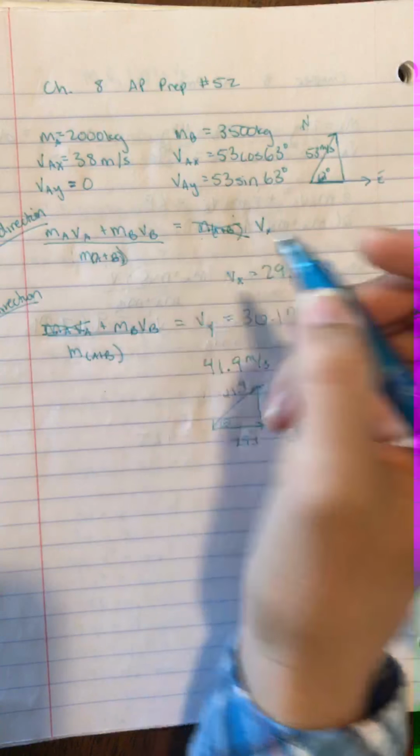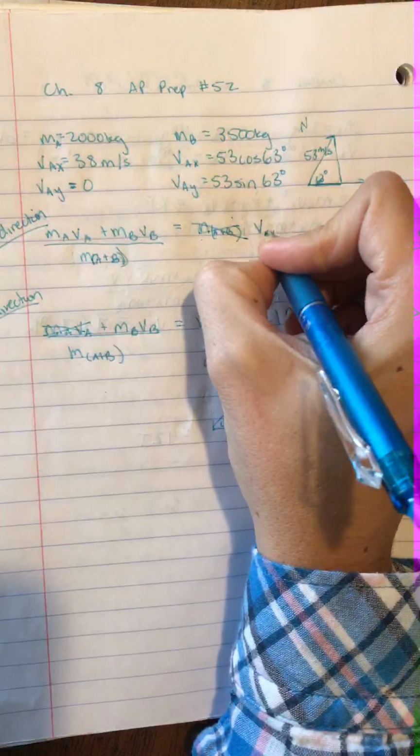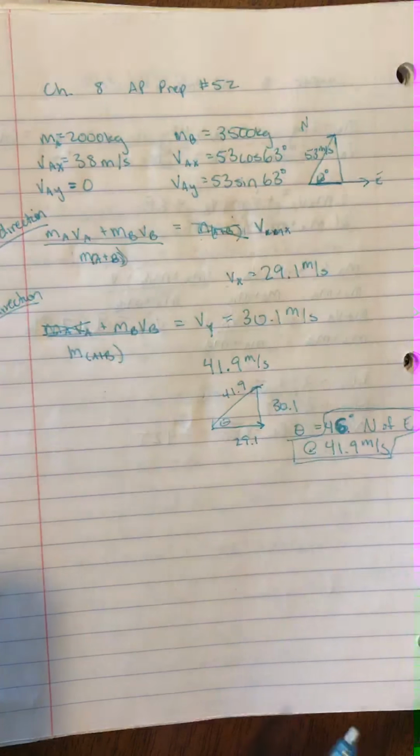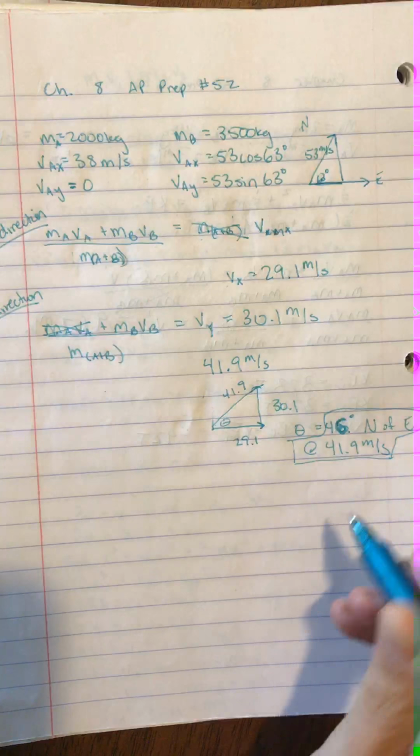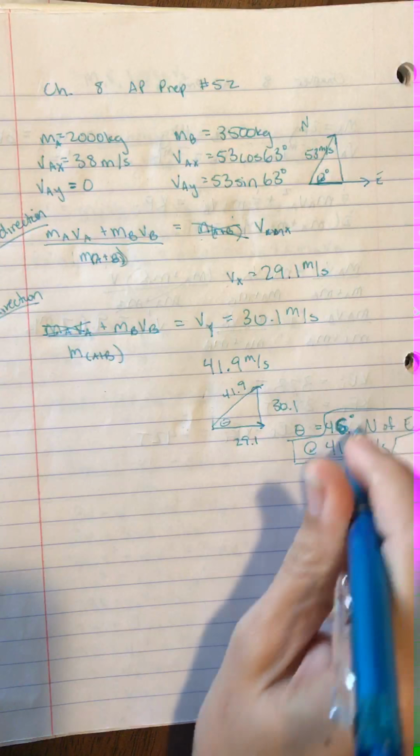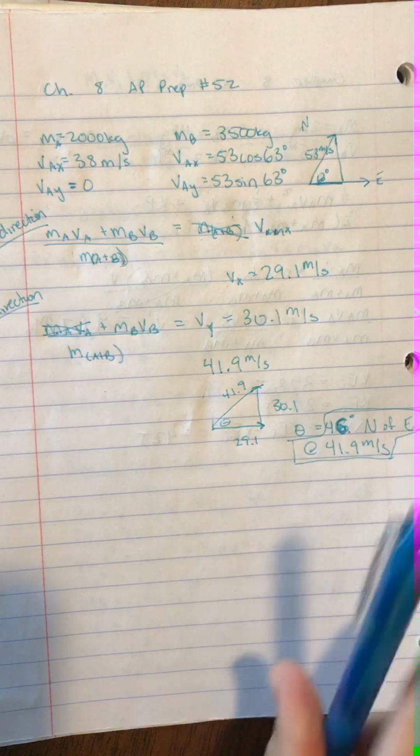Because these are actually the same equation. We would use the same thing, except this would be the velocity of the center of mass in the x direction. So because momentum is conserved, this is the same thing before and after. All right, enjoy.